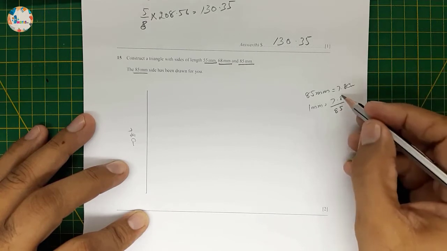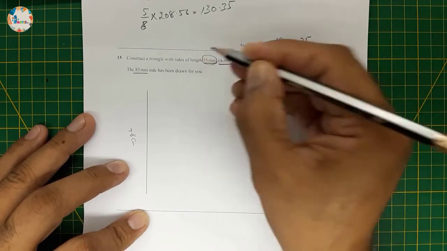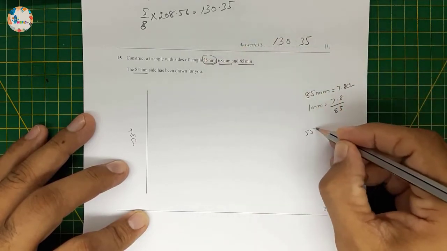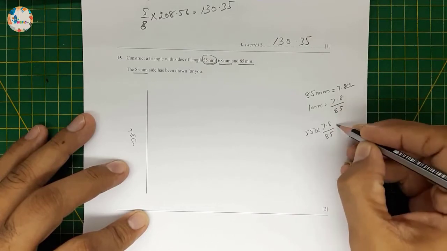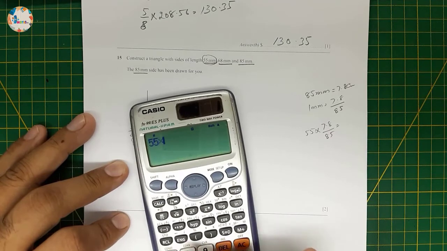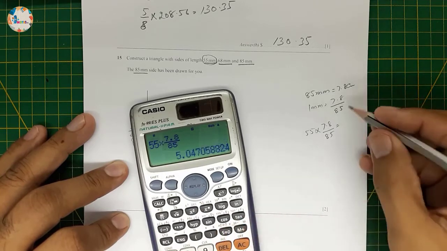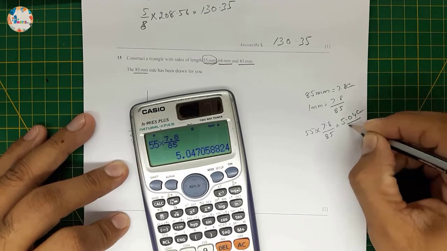So to calculate this length, 55 will be multiplied by 7.8 over 85. This is equal to 55 into 7.8 over 85, which is 5.04 centimeters.